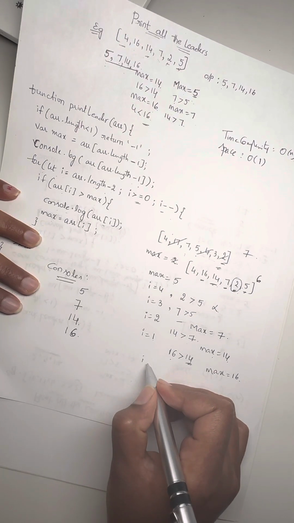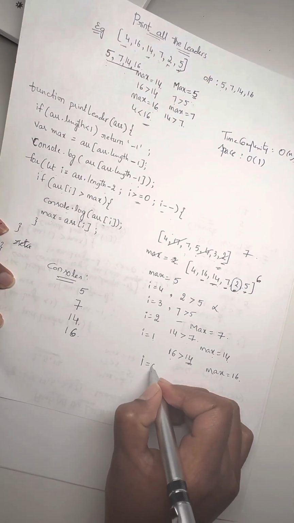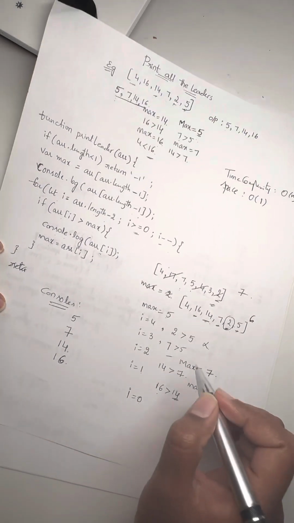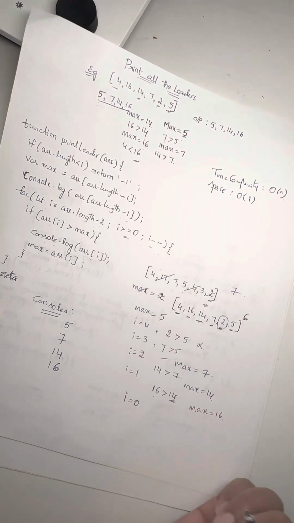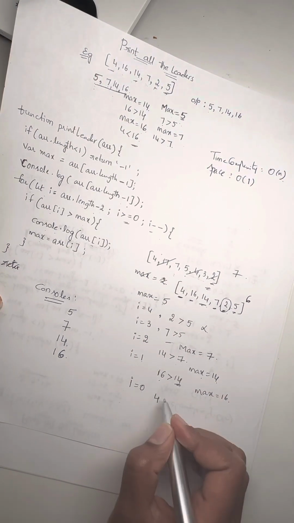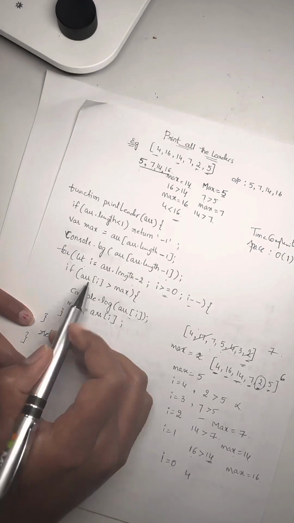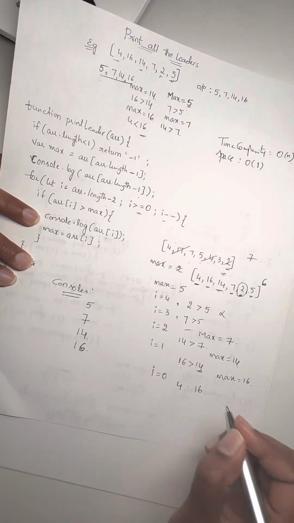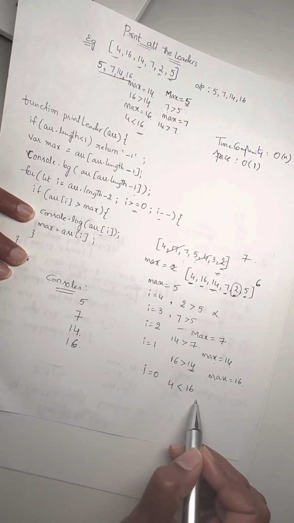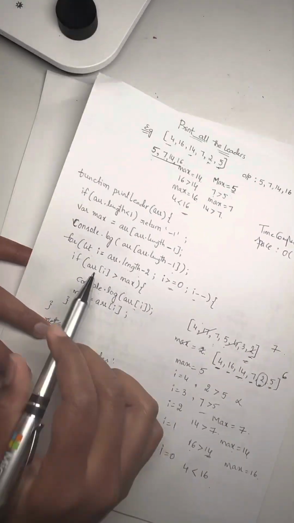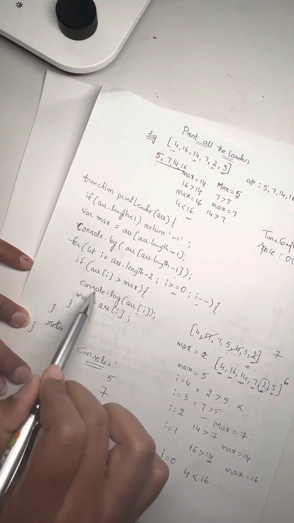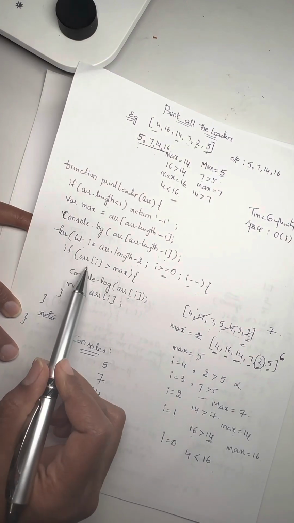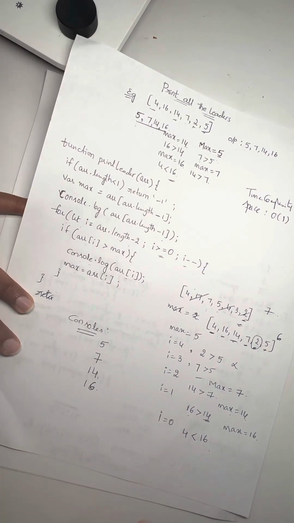Then i is decremented. It becomes 0. When i becomes 0, the element at array of 0 is 4. And we check 4 with the max. So the max is 16 and 4 is less than 16. So we are not going to do anything because we don't have any code for when array of i is less than max.